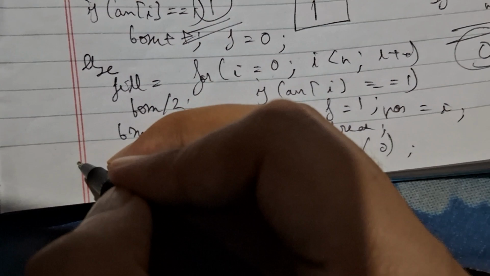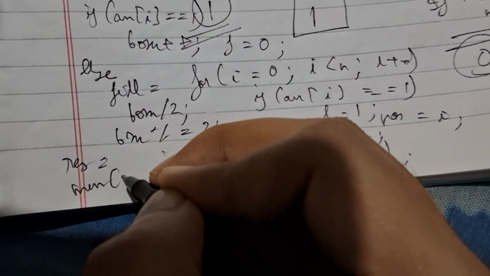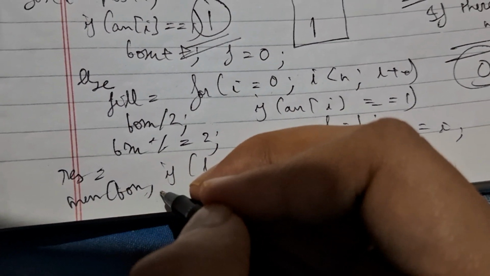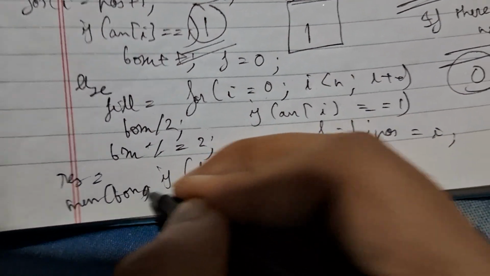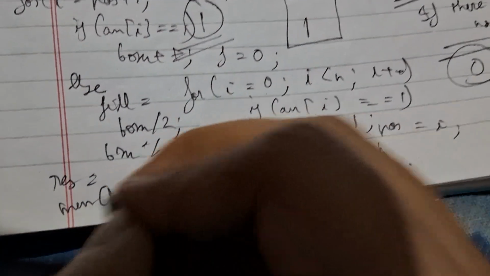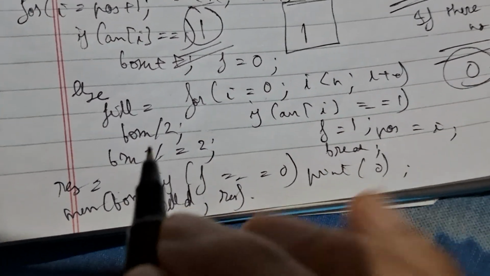Okay, and what would be the result? Result will be maximum of box plus filled. Okay, that is the number of boxes he needs plus the number of boxes he has filled, comma, result. That is the maximum value of box plus filled.